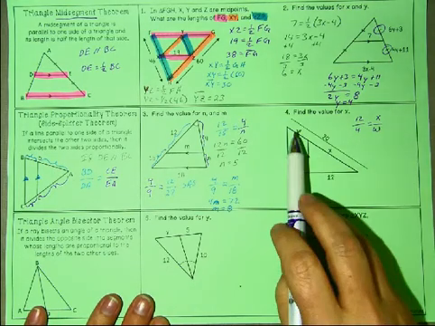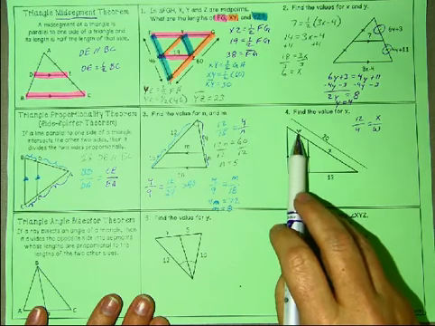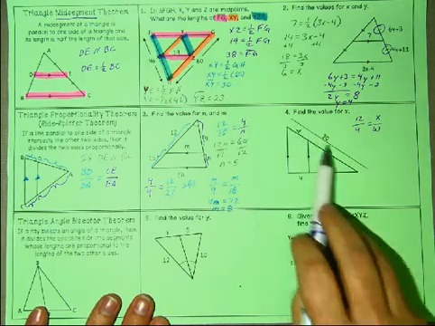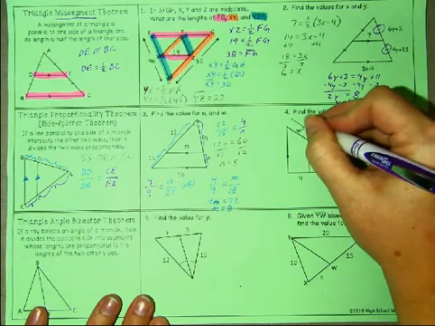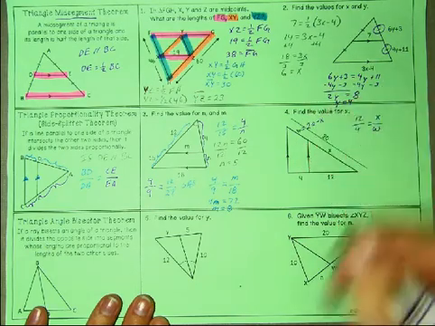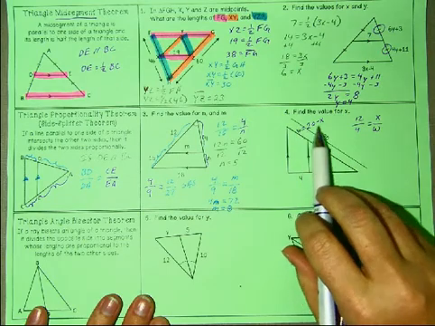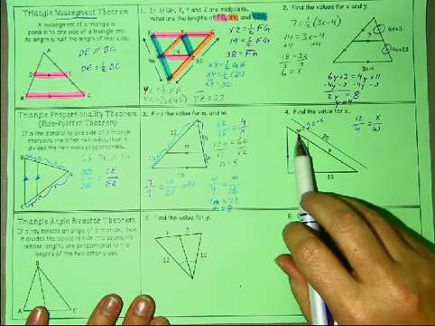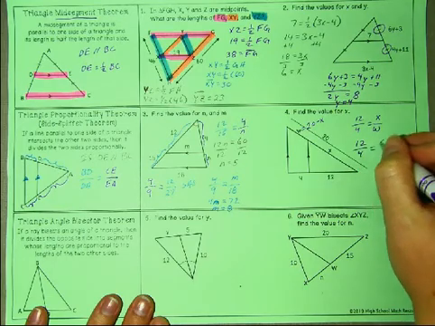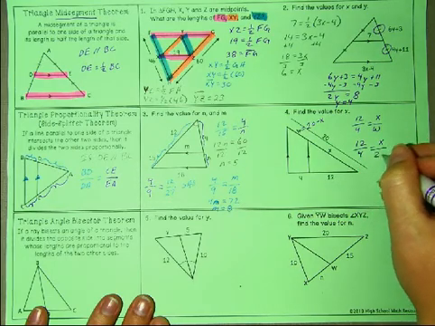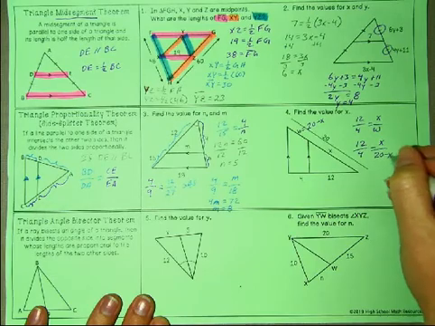So if I was trying to find w, what would I do? I would take 20, which is my whole length, minus my x value. So 20 minus the x. So I'm going to substitute this in for my w. So I have 12 over 4 equals x over 20 minus x.